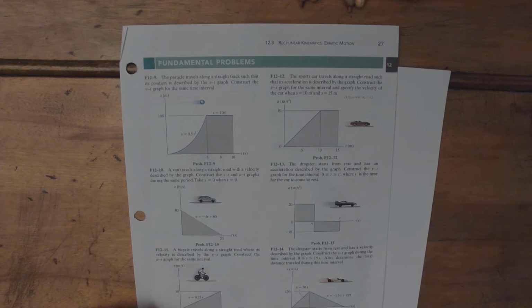This is fundamental problem 11 from chapter 12. It is our first problem from section 12.3. If you don't feel like this section needs an introduction, you should read through it on your own, but basically all they're telling you in section 12.3 is that when you take the derivative, that's the same as looking at the slope of the graph. When you do the integral, that's the same as looking at the area underneath the curve. So we should be familiar with that from Physics 161.